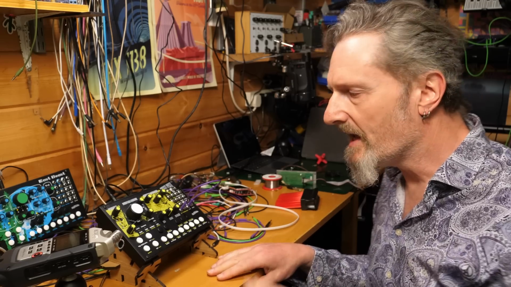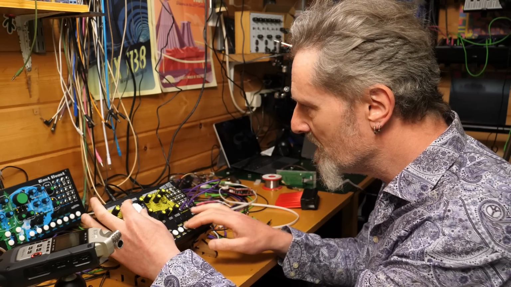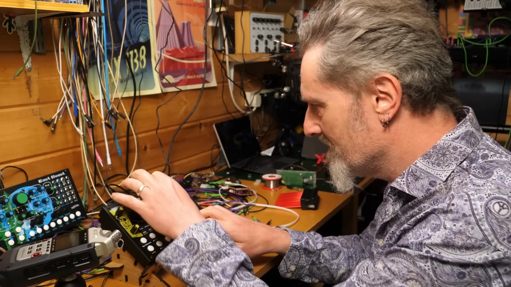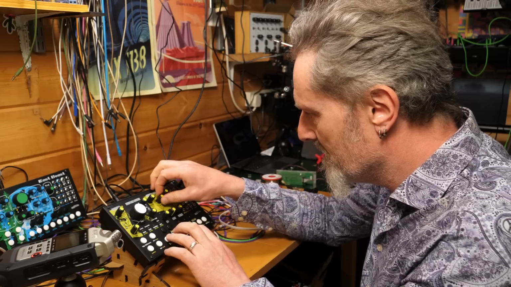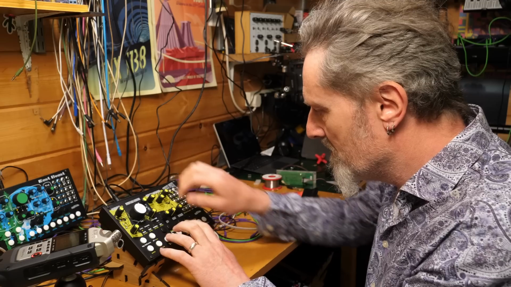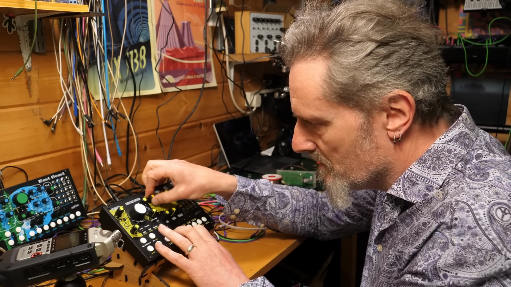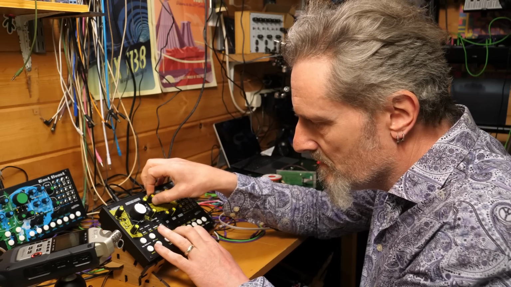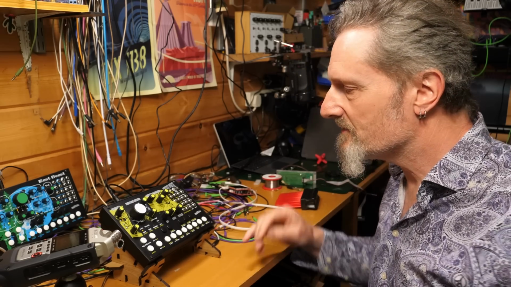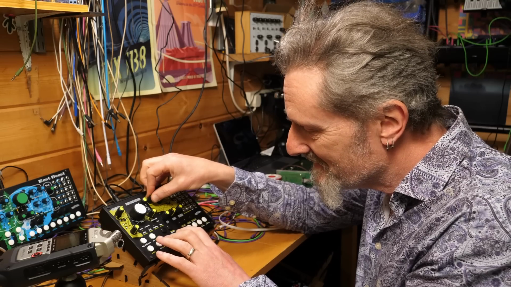But it does make you want to play. You want to keep folding. You're never quite happy with where it is you folded it to. And you just want that to change. There's such a wide variety of sounds that you can pull out of it, and in ways that you don't expect.